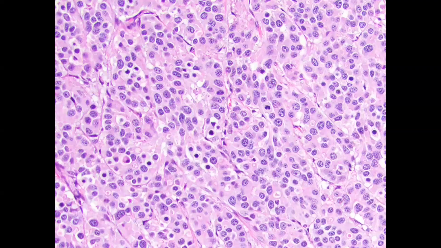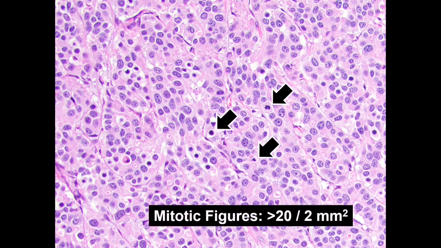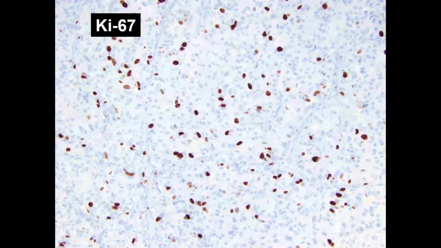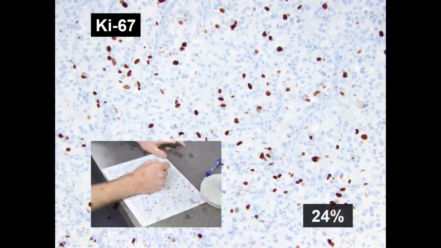But the question that remains is, how do we classify this neuroendocrine neoplasm? I'll be honest, if I had to do it just by Gestalt, I probably would call it a well-differentiated neuroendocrine tumor, but there are several easily identifiable mitotic figures that reached over 20 per 2 millimeters squared. And as I mentioned before, there was a high Ki-67, which gets us thinking, wait a minute, are we really dealing with a G3 well-differentiated neuroendocrine tumor, or a poorly differentiated neuroendocrine carcinoma?